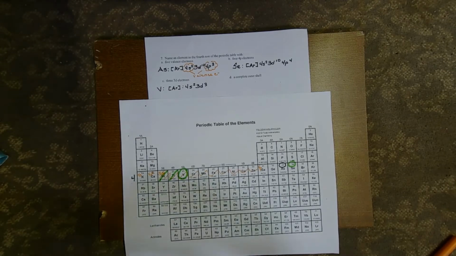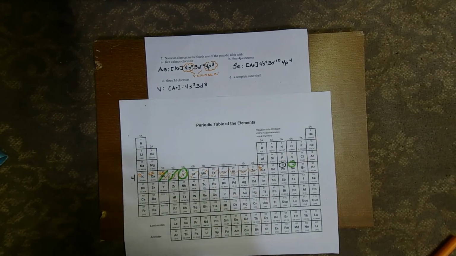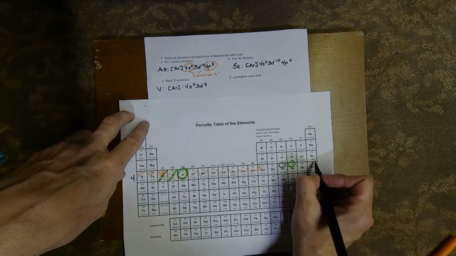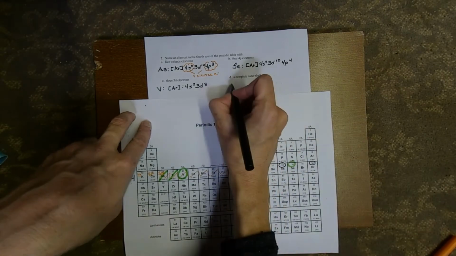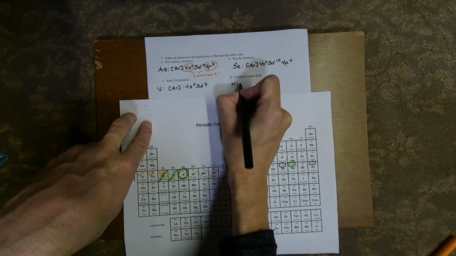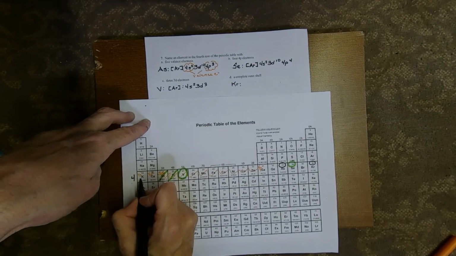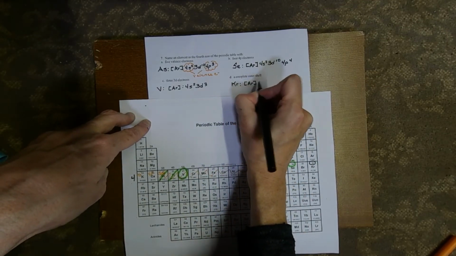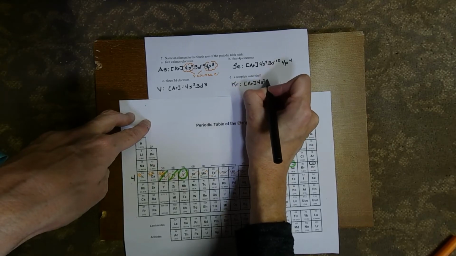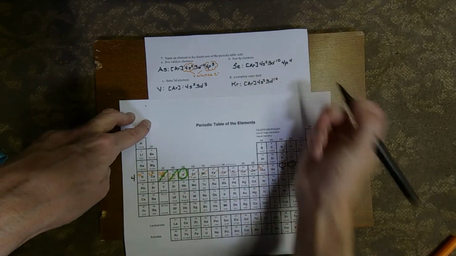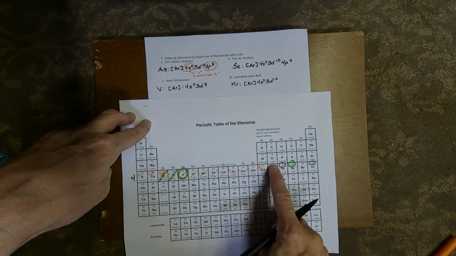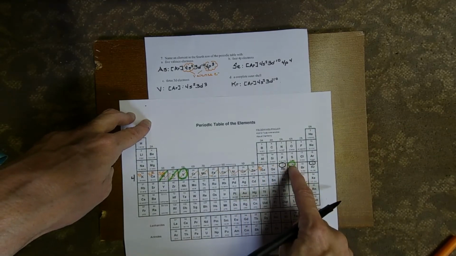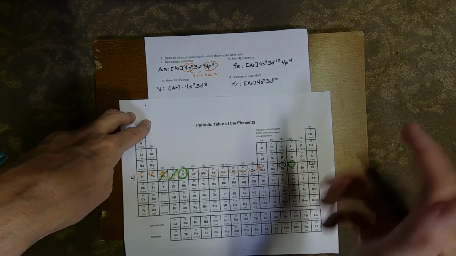The last one says we need an element with a complete outer shell. And those are our noble gases. And the fact that it has a complete outer shell explains why our noble gases are typically unreactive. So we're looking at krypton here. And its electron configuration is going to be 4s2, 3d10, and then 4p1, 4p2, 4p3, 4p4, 4p5, 4p6.